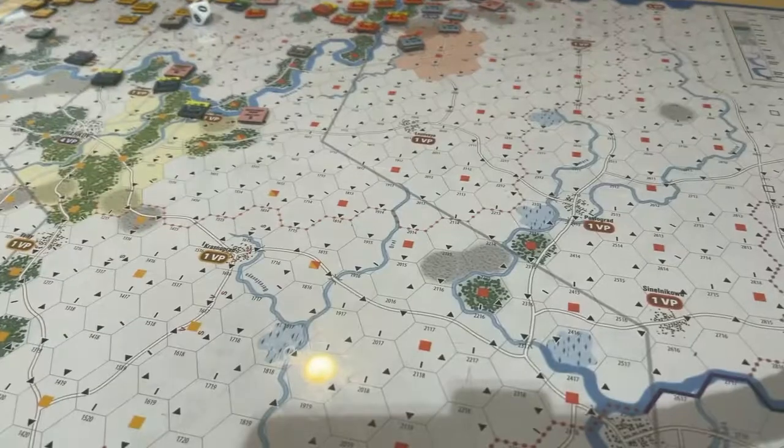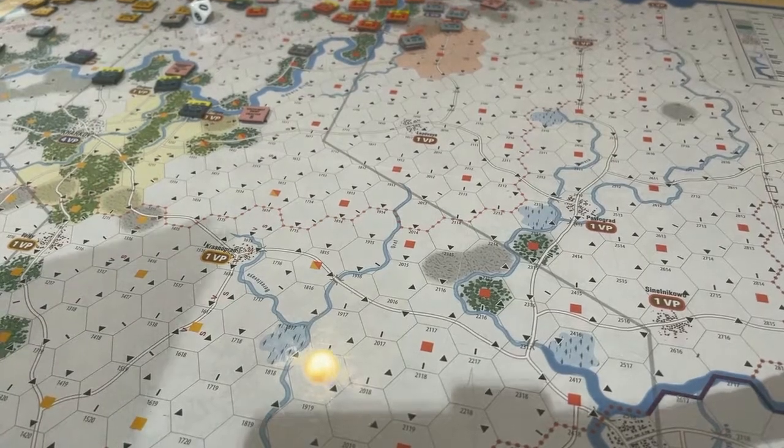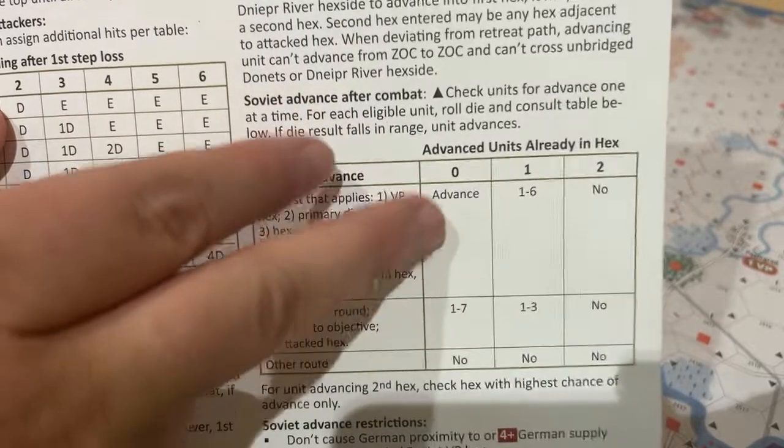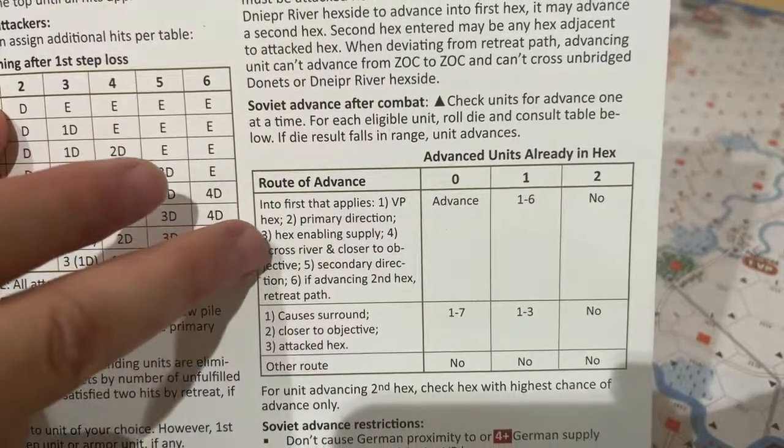So to slow it down a little bit, for retreats and advances, if there's no units in the location, they advance no matter what if it's a VP.